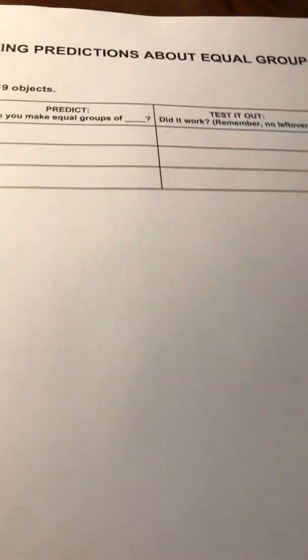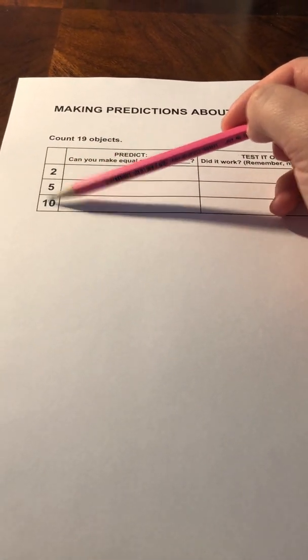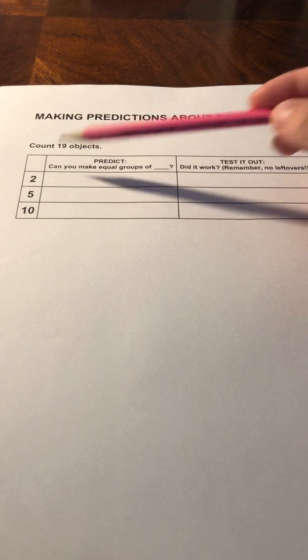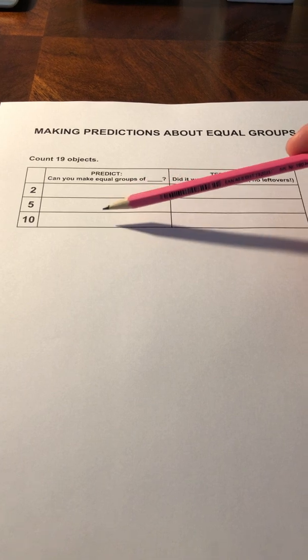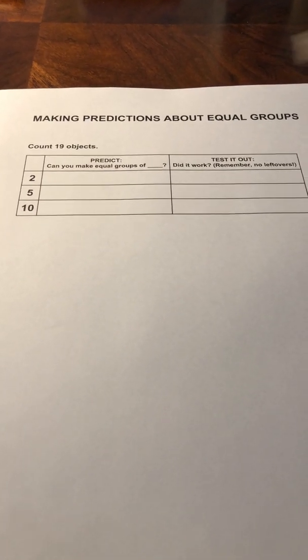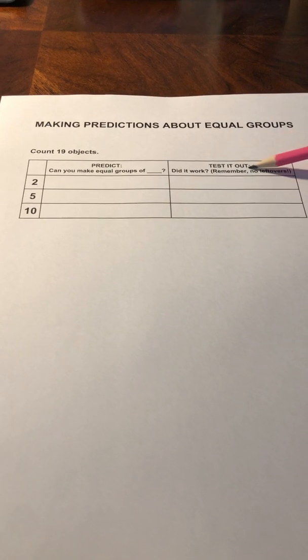Now, this chart has 3 columns. The first column has 3 numbers, 2, 5, and 10. The second column says predict. Can you make equal groups of? This blank is where you would fill in 2, 5, and then 10. So this column is where you're making your predictions. So you'll say, yes, you can make equal groups of 2, for example, or no, we can't make equal groups of 5. So then we're going to test it out. Did it work? Remember, no leftovers.